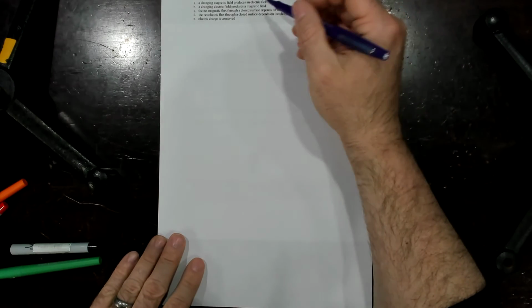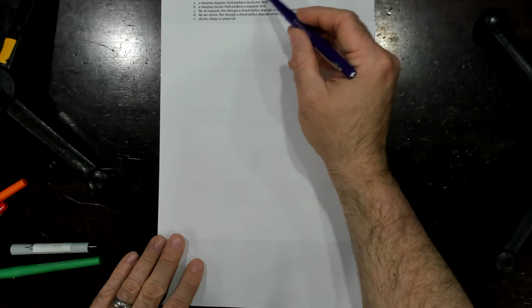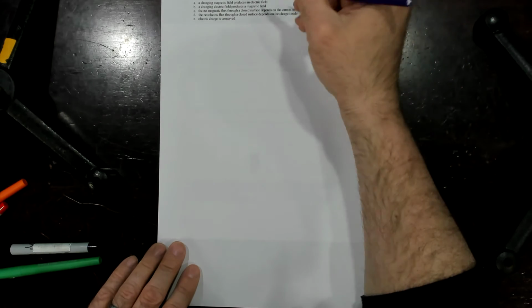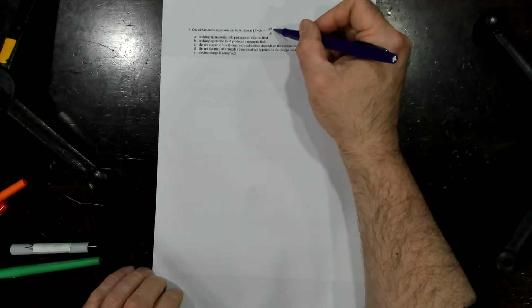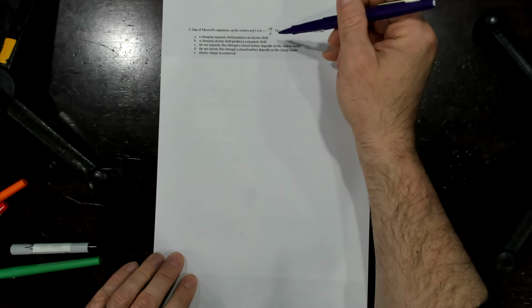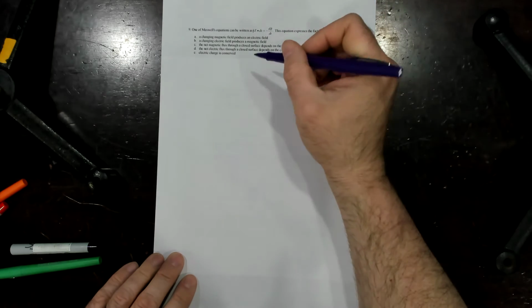Question 9. One of Maxwell's equations can be written as the integral of E dot ds. Hey, that's Faraday's law of electromagnetic induction. This equation expresses the fact that a changing magnetic field produces an electric field. I got changing magnetic flux. That should be phi sub B. Sorry, that's magnetic flux we're changing, making the E field. They were trying to be tricky and not put a label on that, to see if you knew that.